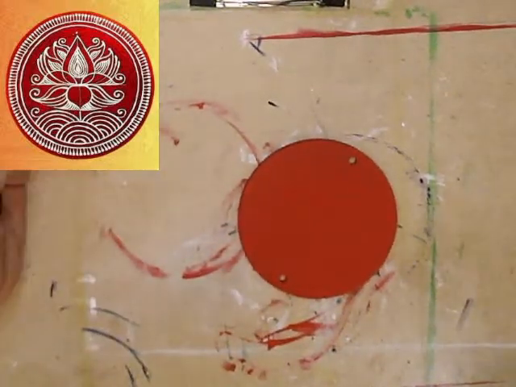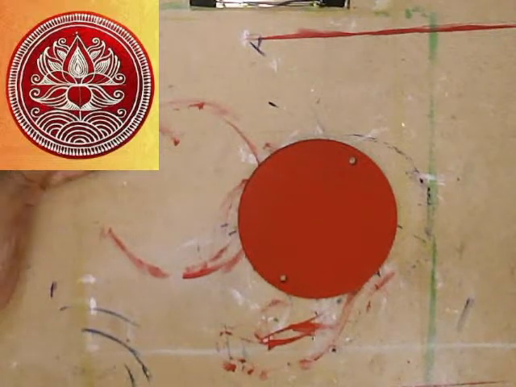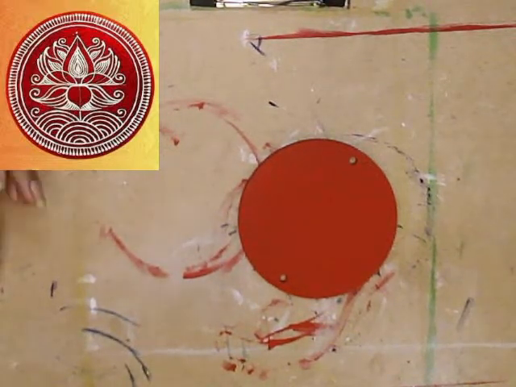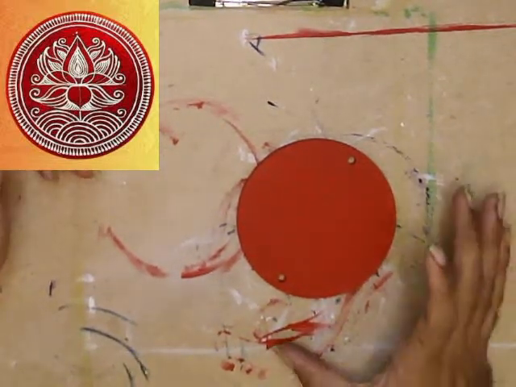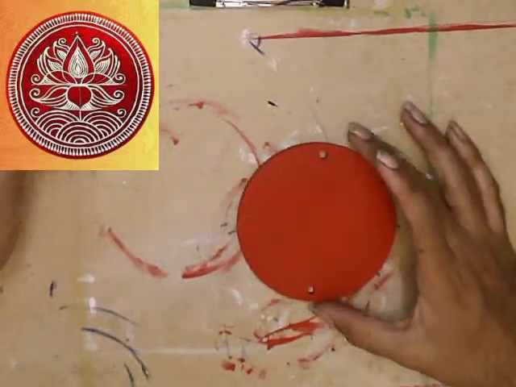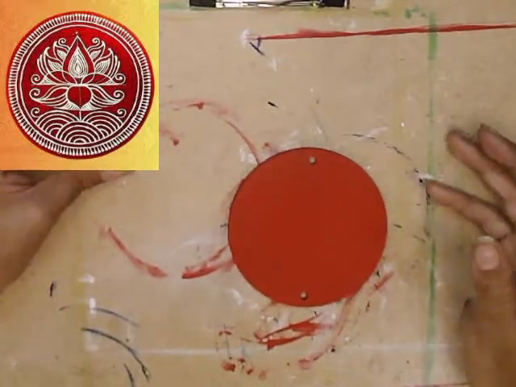So here's the second coat done. And next we'll draw the design over this once it gets dry.